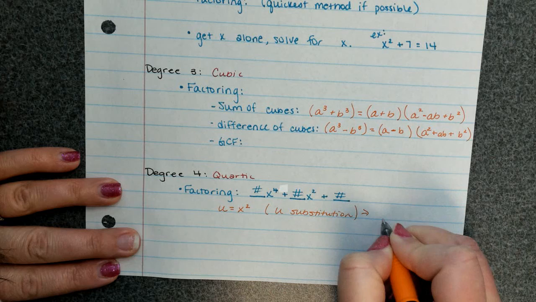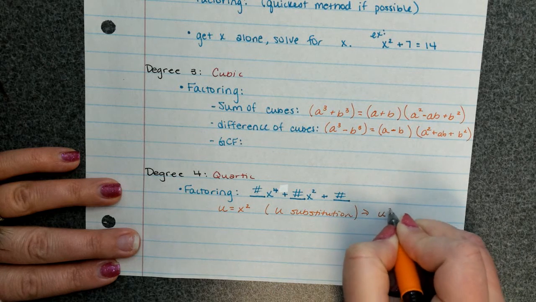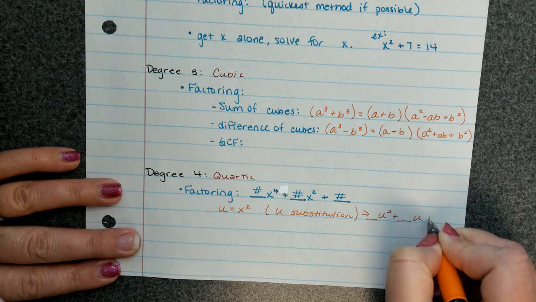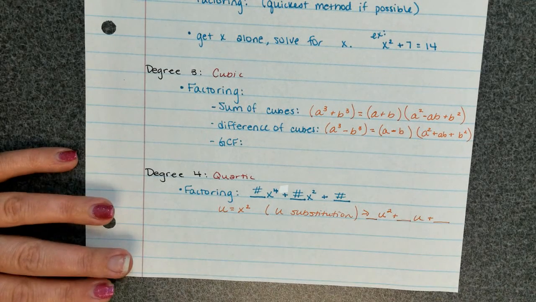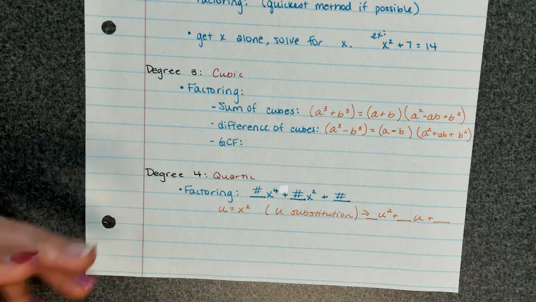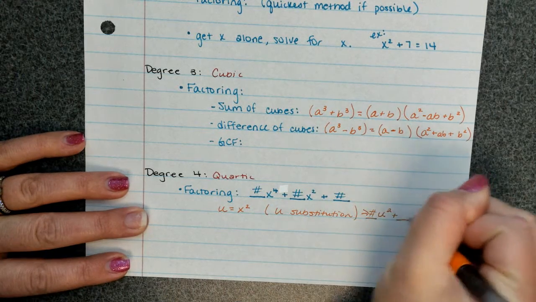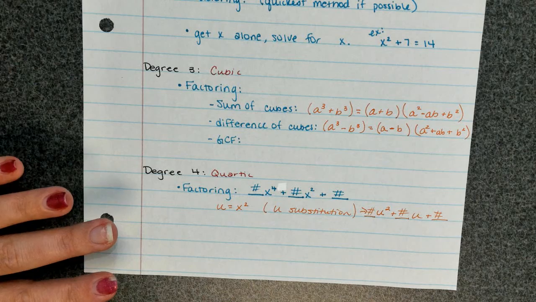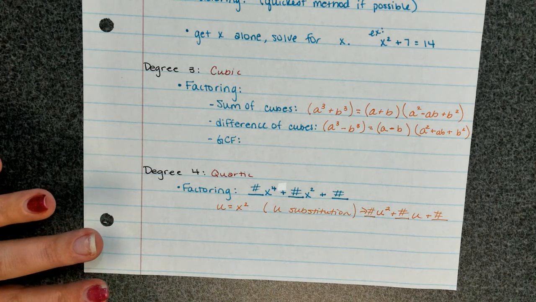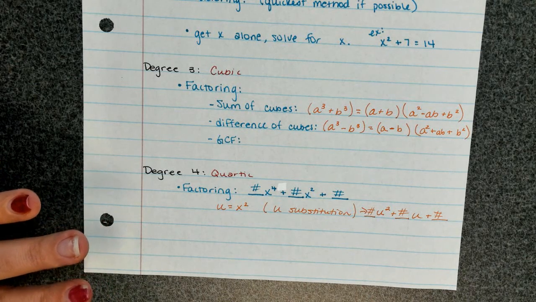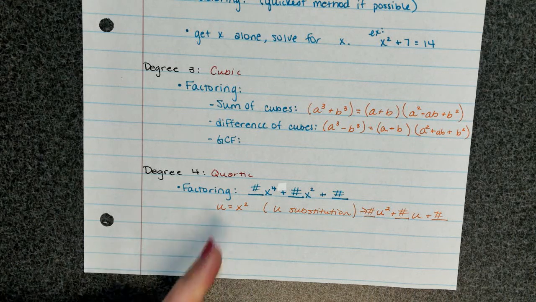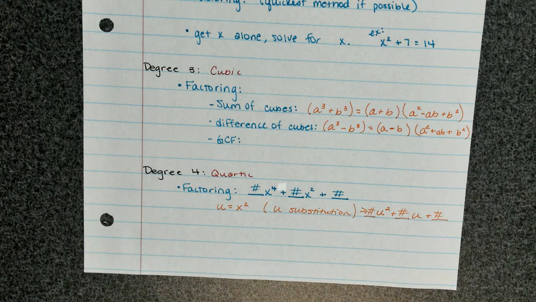And then this becomes a number U squared plus a number U plus a number, and then we just apply our rules for quadratics because this is now a quadratic. That'll allow you to solve for u, and in the end you switch u back to x. Once you have x, then you keep solving to figure out the values of x, and that's how you can solve when you have a fourth degree.